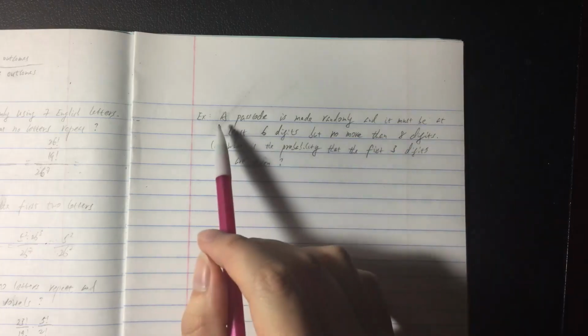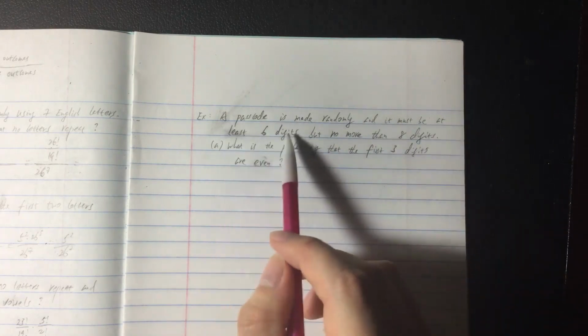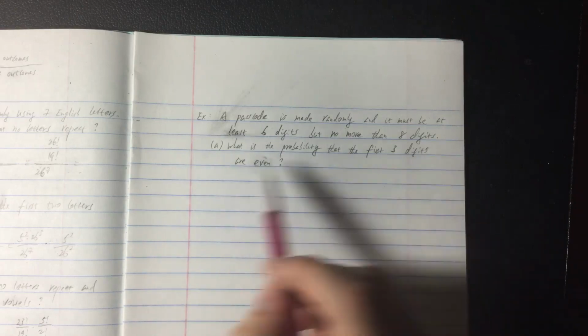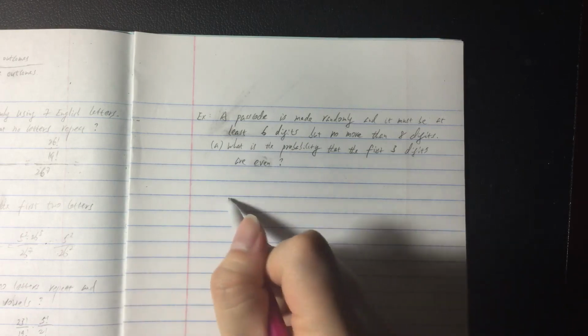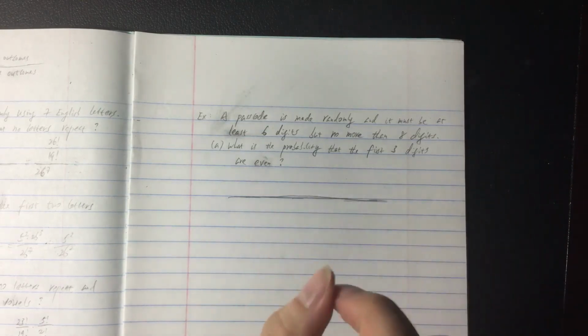Next example, a passcode is made randomly, and it must be at least 6 digits, but no more than 8 digits. Part A, what's the probability that the first 3 digits are even? Keep in mind, probability is always the number of favorable outcomes divided by the number of all possible outcomes. Let's find the number of all possible outcomes first.